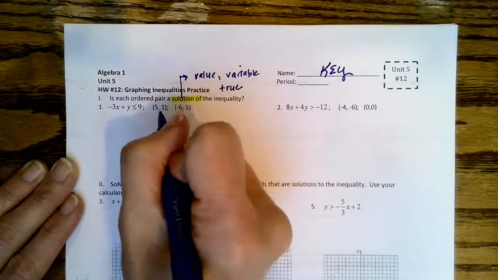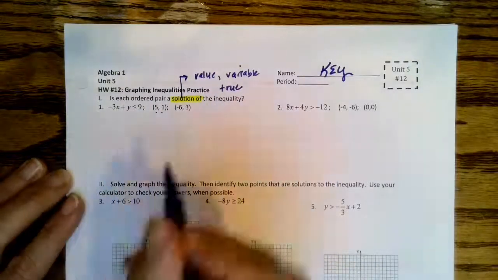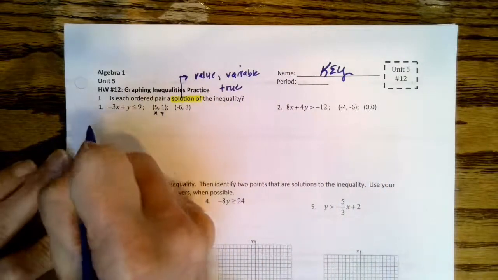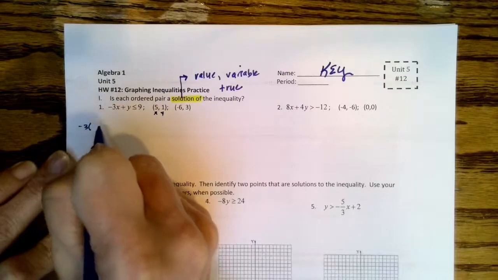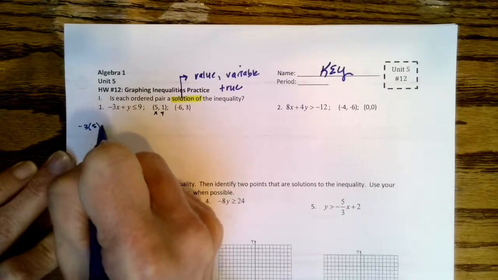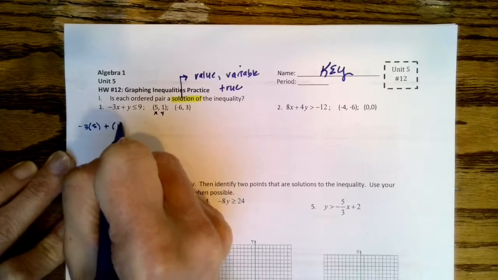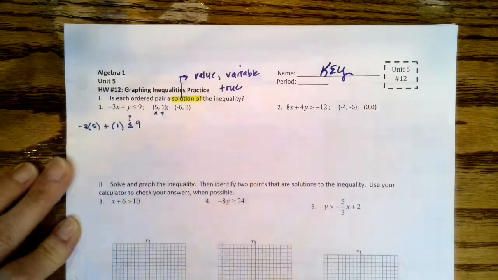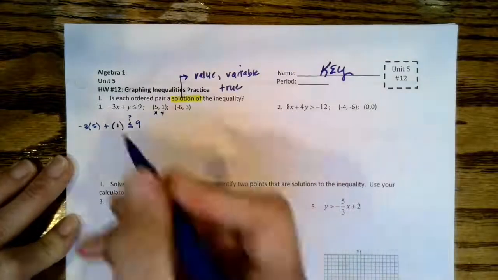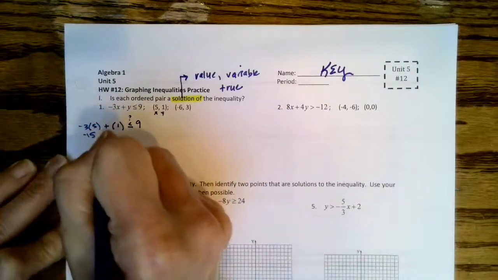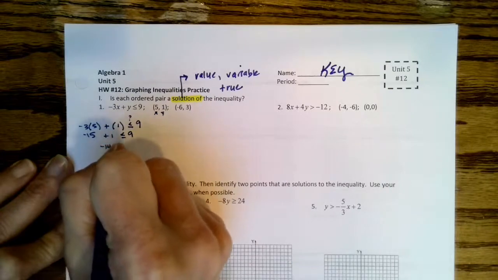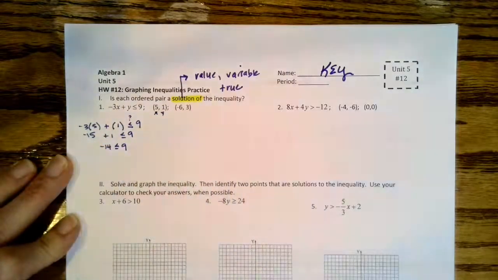So what I'm going to do is test to see if each of these works in this inequality. Here's my x and here's my y. I'm going to take -3 times that x value plus that y value, and see, is it smaller than 9? Your choice is to go ahead and do your math. I know that -14 is definitely less than 9.